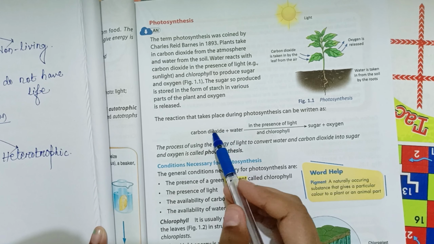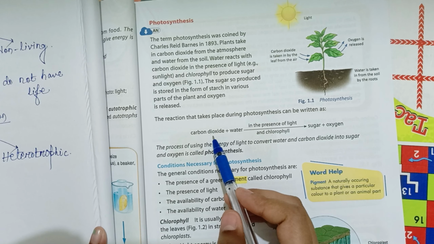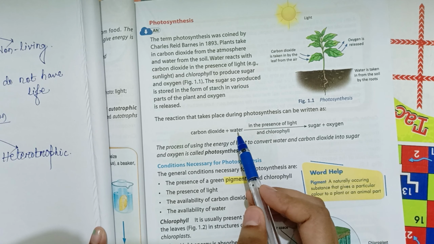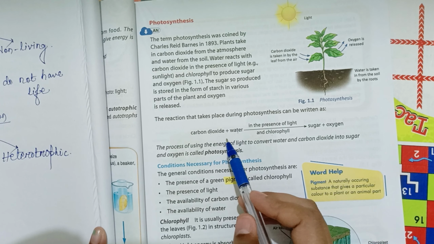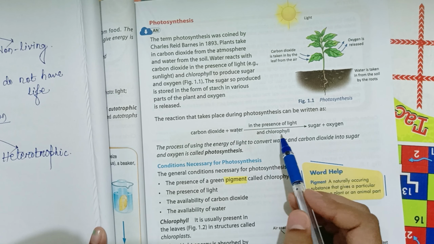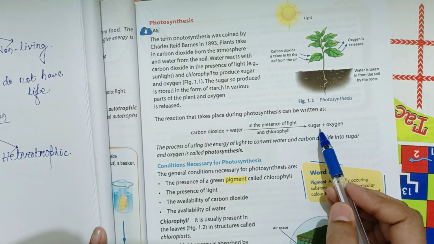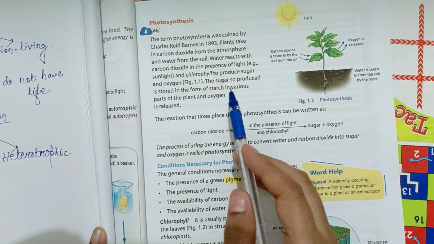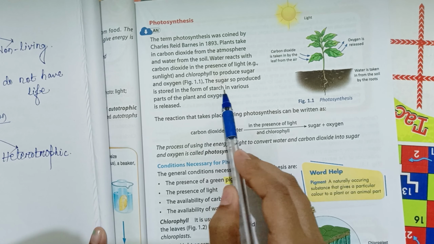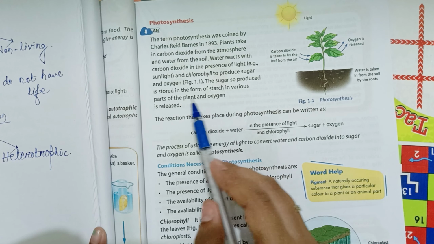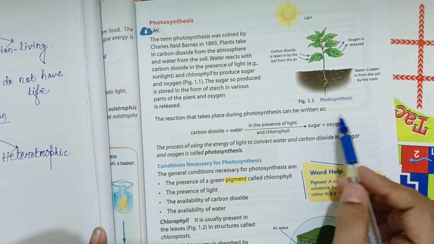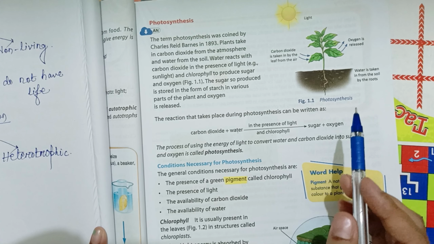Let me repeat it again. The carbon dioxide that is absorbed from the atmosphere and the water that is absorbed from the soil with the help of the roots react in the presence of sunlight and chlorophyll to produce sugar and oxygen. This sugar is converted to starch, which is stored in various parts of the plant, and the oxygen is released into the atmosphere.